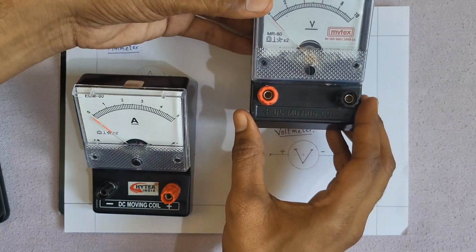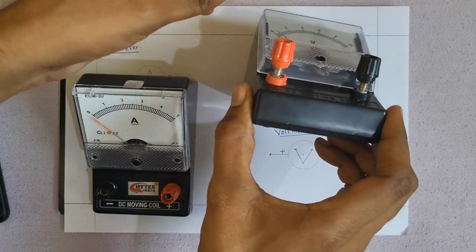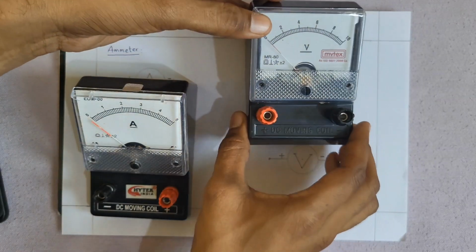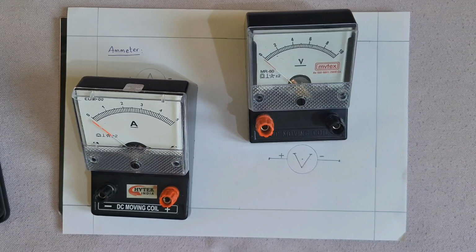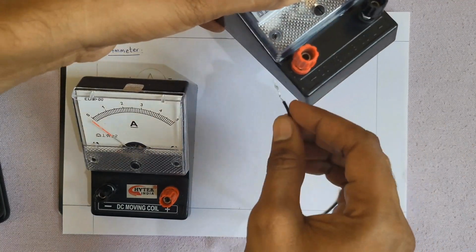How to connect wires to this one? See, if we loosen this one, this will come out and here we can keep wire like this.